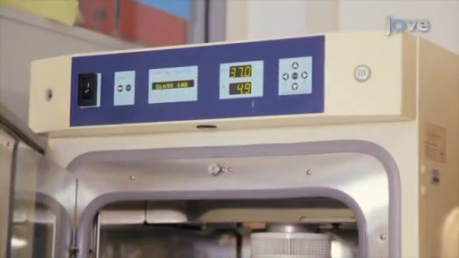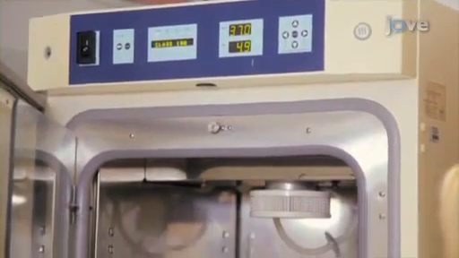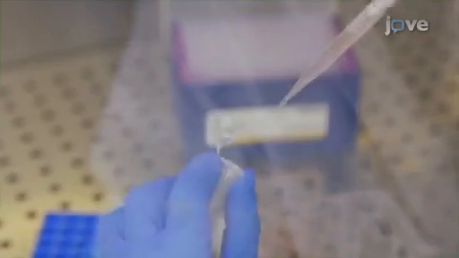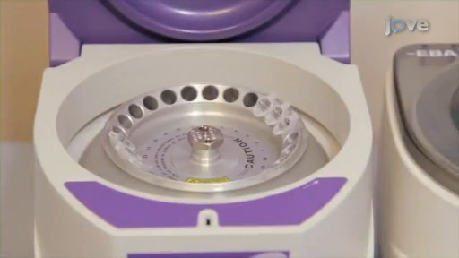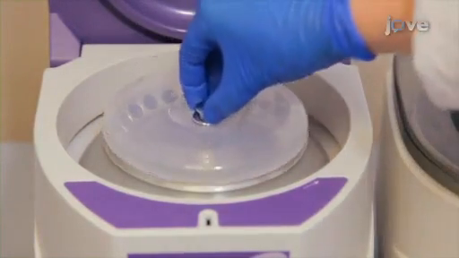After a 1-hour internalization at 37 degrees Celsius, transfer the samples into individual 1.5 milliliter polypropylene tubes, and then spin down the samples for 3 minutes at 6,000 times G and room temperature.